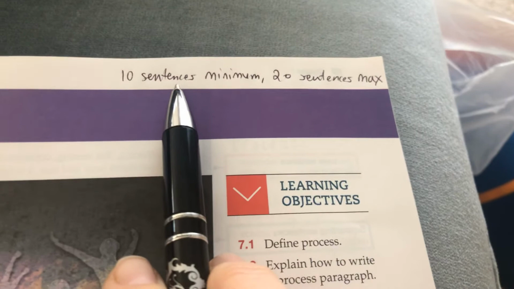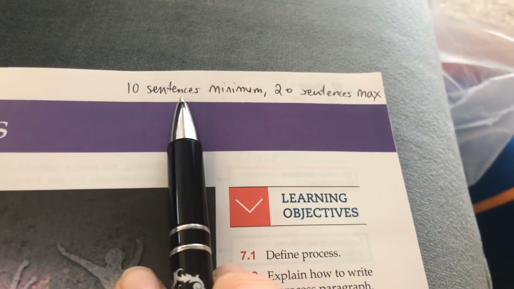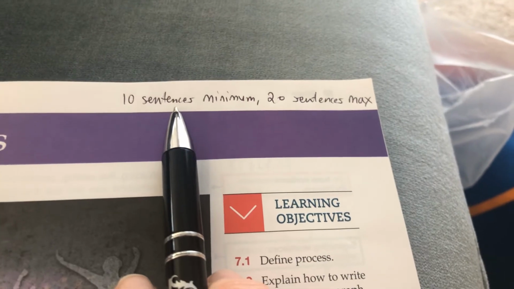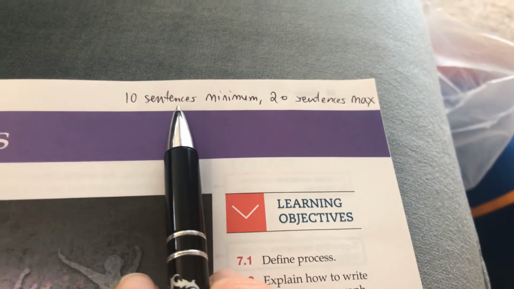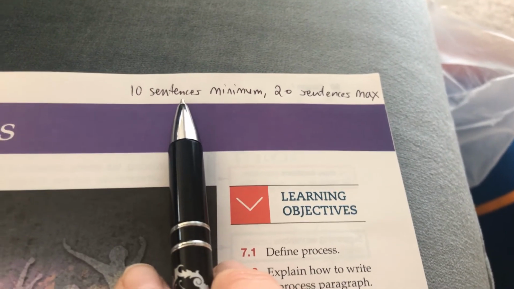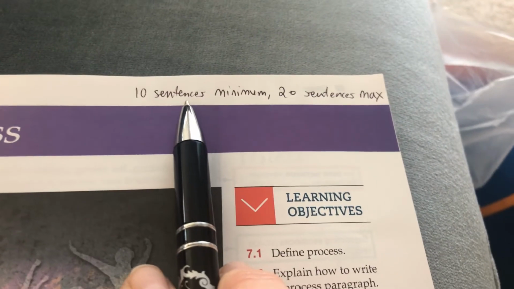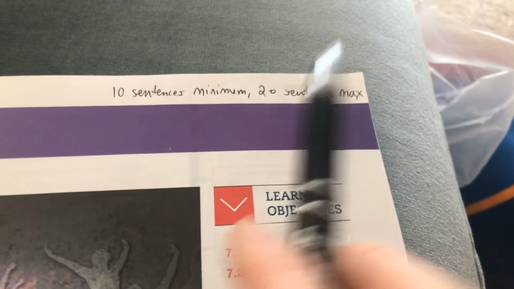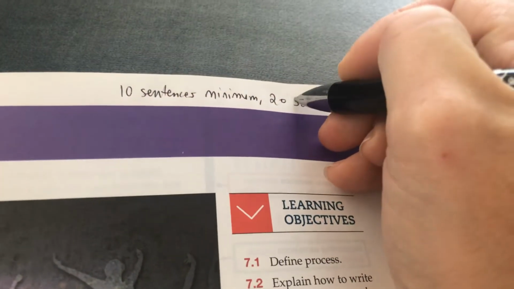You need at least 1 topic sentence with a topic and the controlling idea. Then you need 8 sentences of development. And then you need a sentence that concludes it. That's the minimum. Don't go over 20 sentences. It's not better to write more if it doesn't fit, if it just goes on and on.